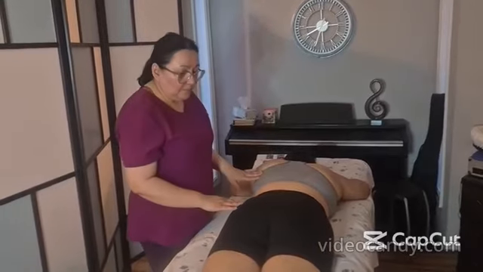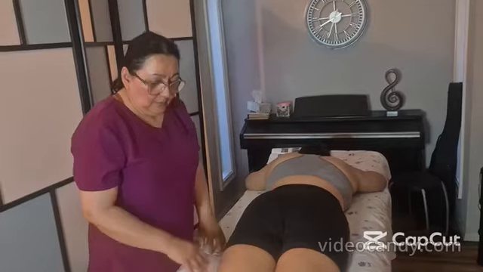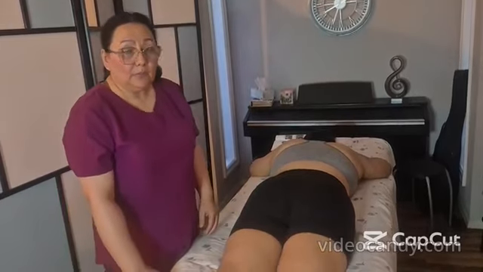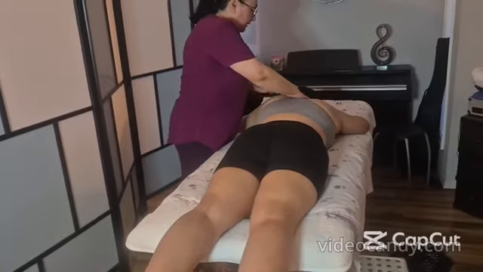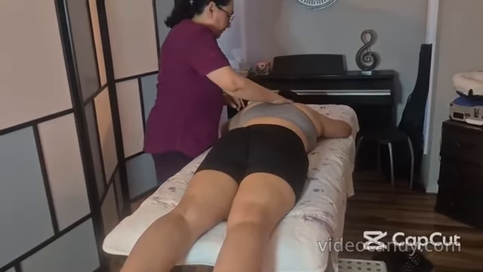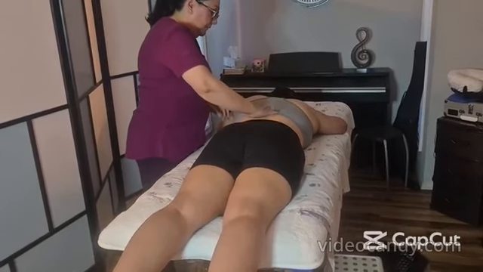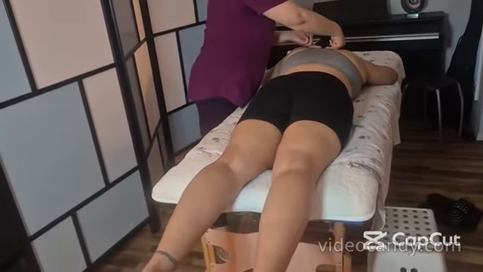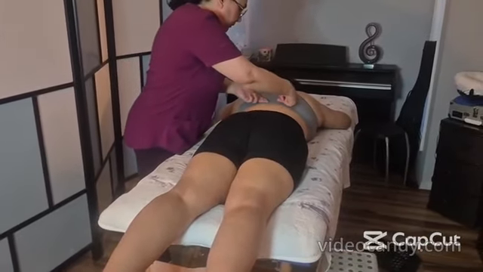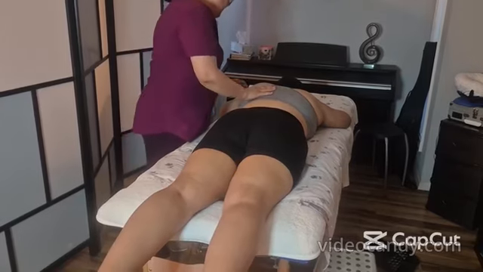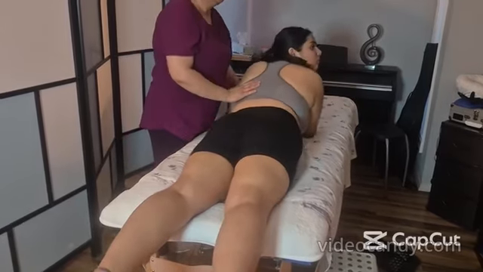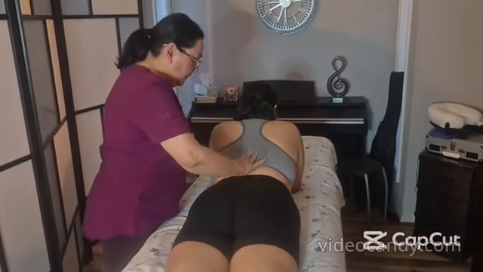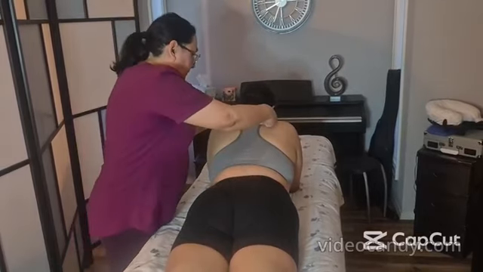The client is in prone position on the table, but with the knees stabilized at the edge of the table. Same here with my dominant finger to find the lesions in the neutral and rotations. Okay, now in extension. Now in extension, the same, looking for the second lesion.